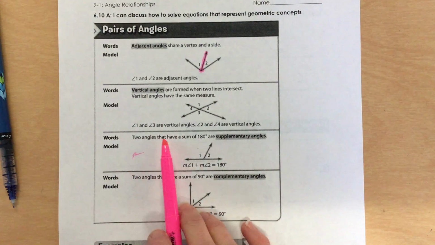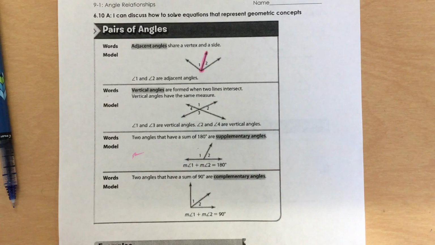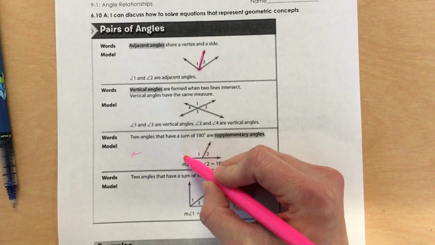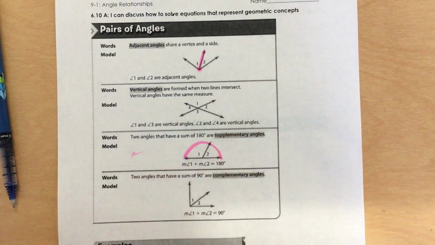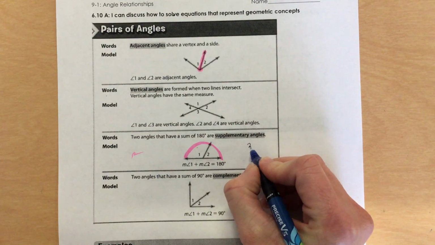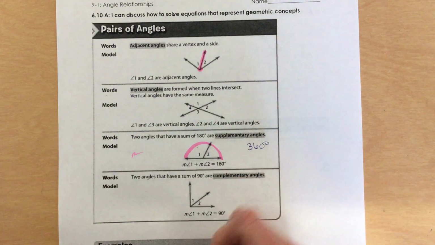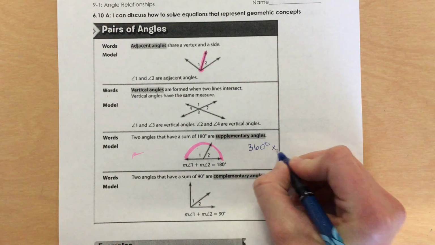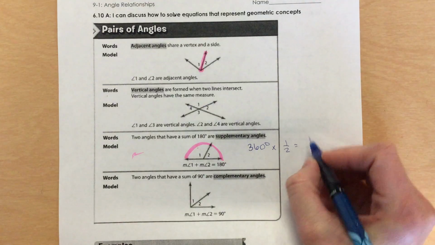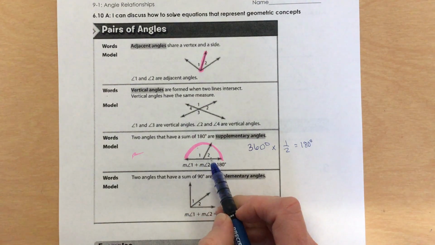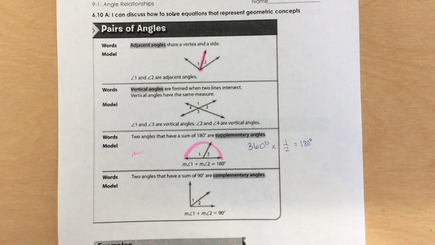Our next one is 2 angles that have a sum of 180 degrees are supplemental angles. So they form a straight line. We can also think of it as half of a circle. You can draw a line and make half of a circle. Well, I know a full circle is 360 degrees. If you take half of that, we get 180. So you have half a circle, and the sum of angle 1 and angle 2 is going to give you that 180 degrees.